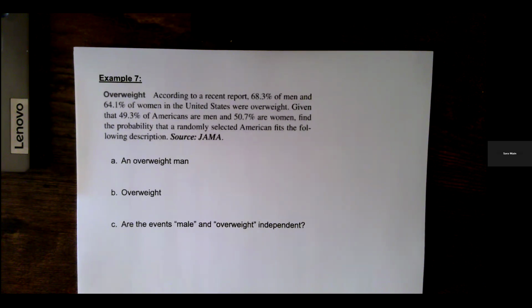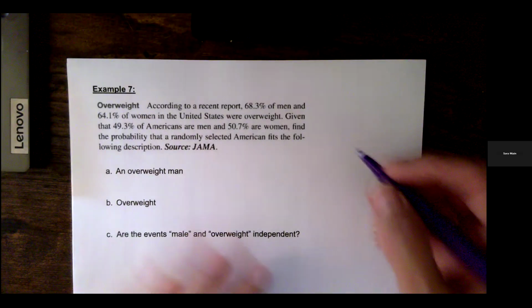Example 7 says, according to a recent report, 68.3% of men and 64.1% of women in the US were overweight. Given that 49.3% of Americans are men and 50.7% are women, find the probability that a randomly selected American fits the following description.